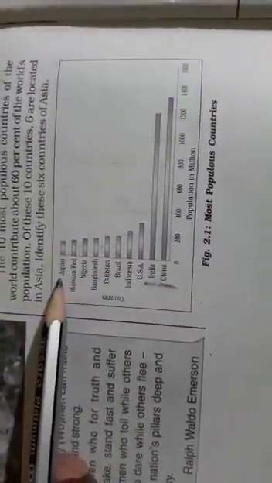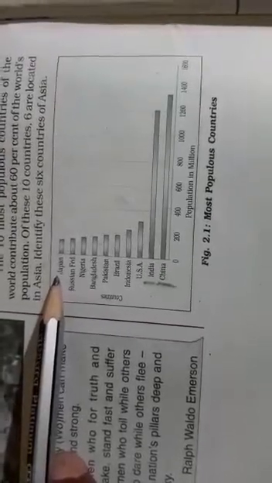Now you can see the data given in your book, which lists countries having a large population and countries having a small population.